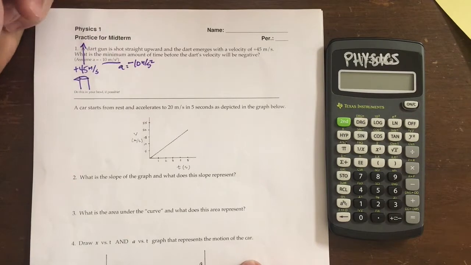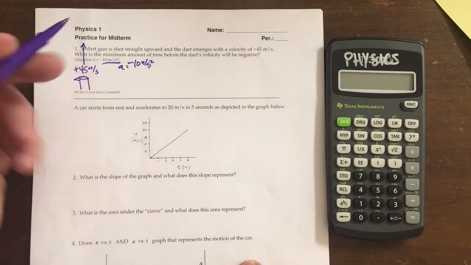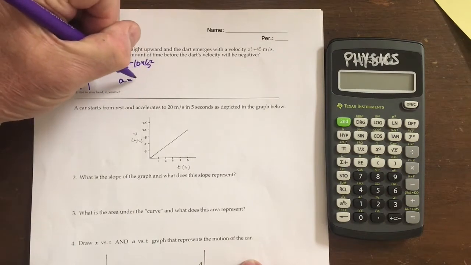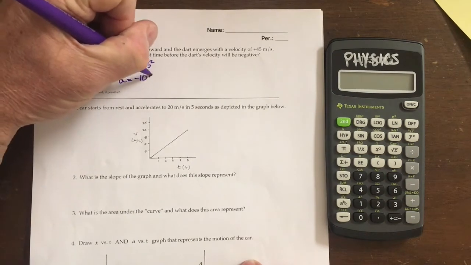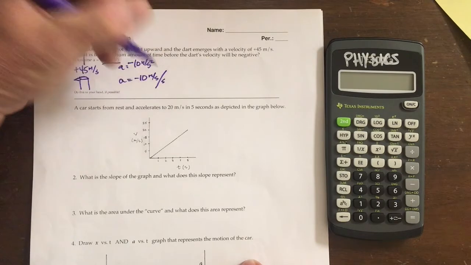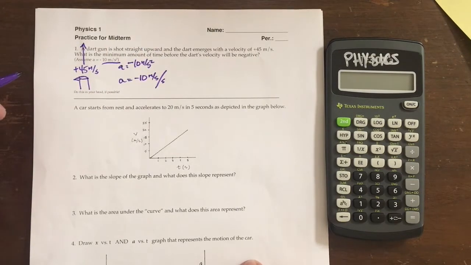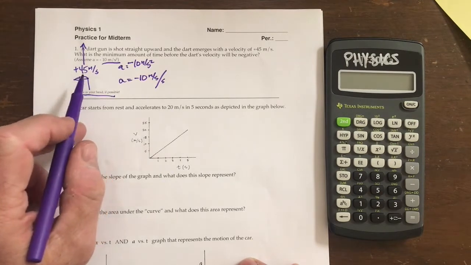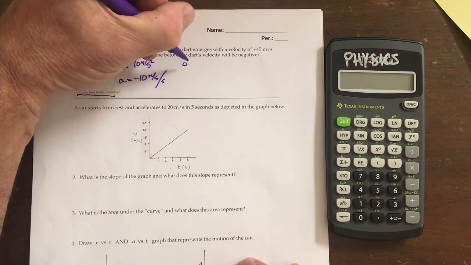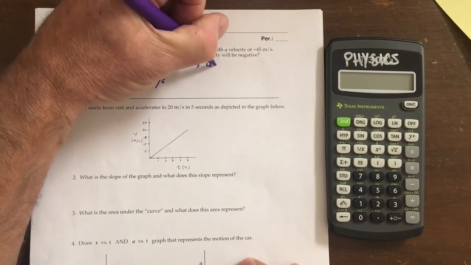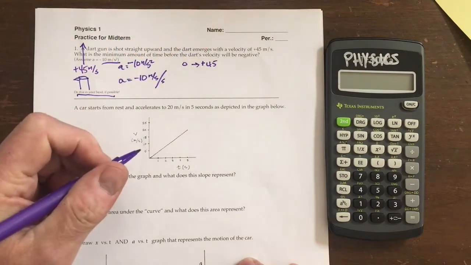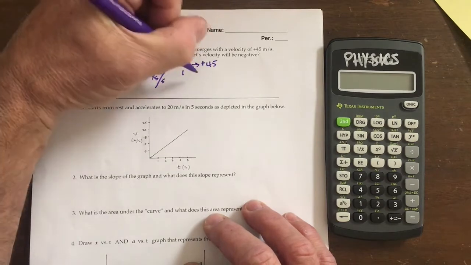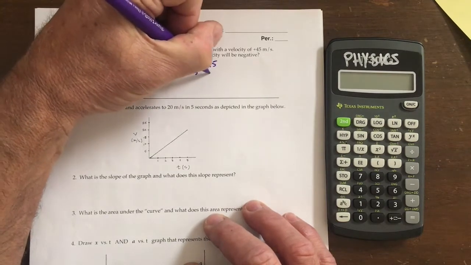Remember that acceleration is the change in velocity over time. And so negative 10 meters per second squared means that the velocity changes by 10 meters per second every second. So you could do this in your head, really, if you thought about it this way. At 0 seconds, it's going 45 meters per second upward. After 1 second, it's going to be going 10 less than that, or 35 meters per second upward.